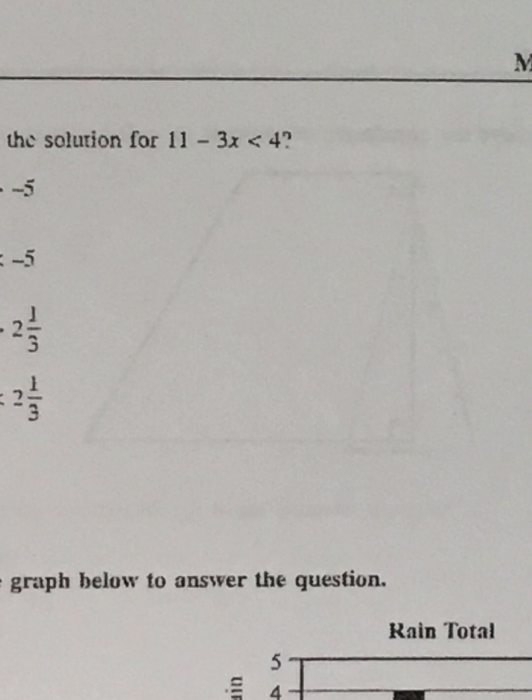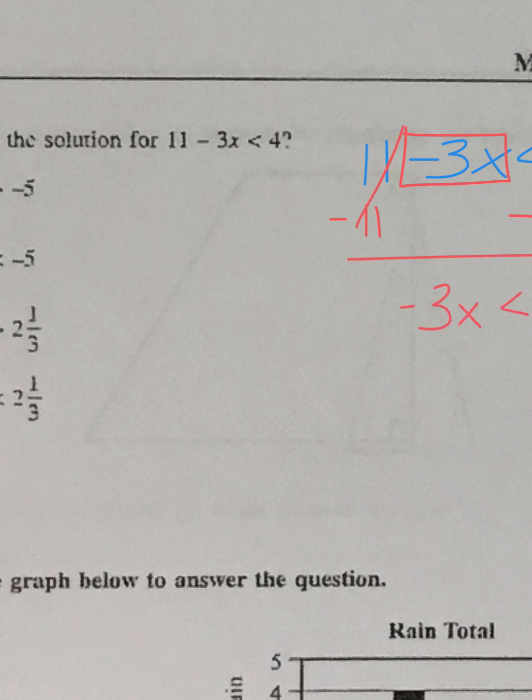You could substitute in the values. But I think solving is a little easier. So let's take 11 minus 3x is less than 4. What am I trying to get by itself? Trying to get x by itself. What do I need to do first? If I want to get that negative 3x by itself, subtract 11 on both sides. So I have negative 3x is less than negative 7.